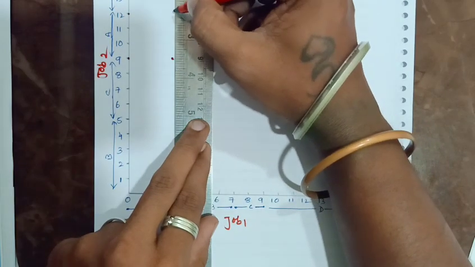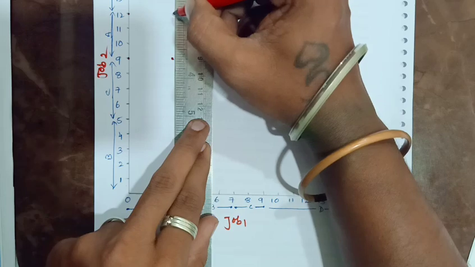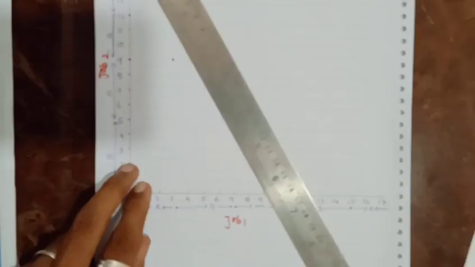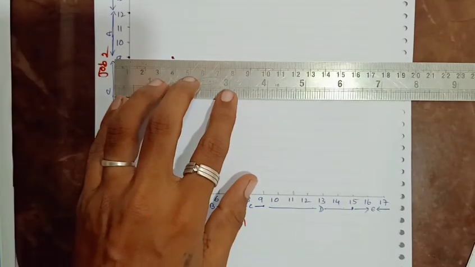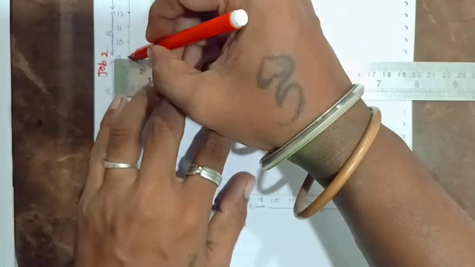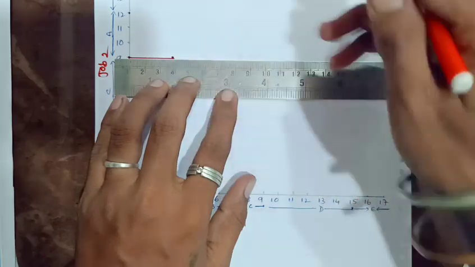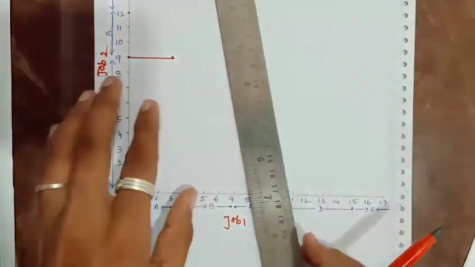Let's draw this, so you will get it in the form of rectangles or squares.